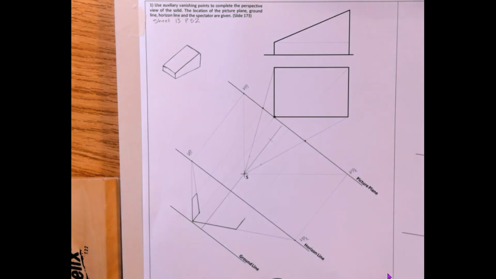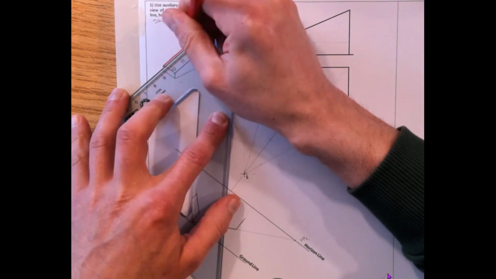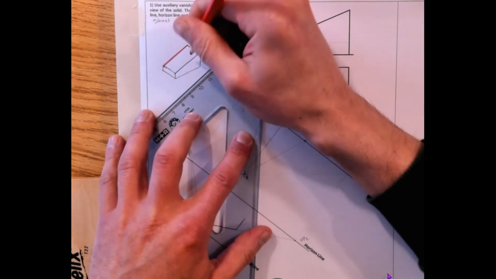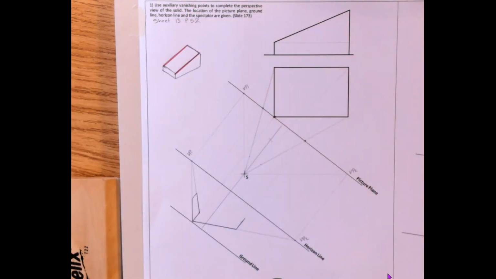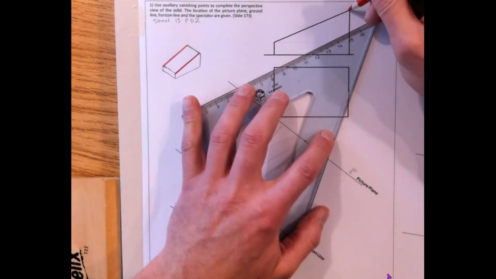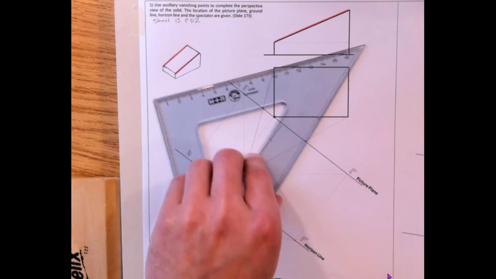Alright, first thing we have to do is figure out what lines we're dealing with and what direction we're dealing with them in. So our slope lines on my little 3D sketch here in red are that line and that line. Those slope lines are here in elevation. So that is the elevation of those 2 slope lines.